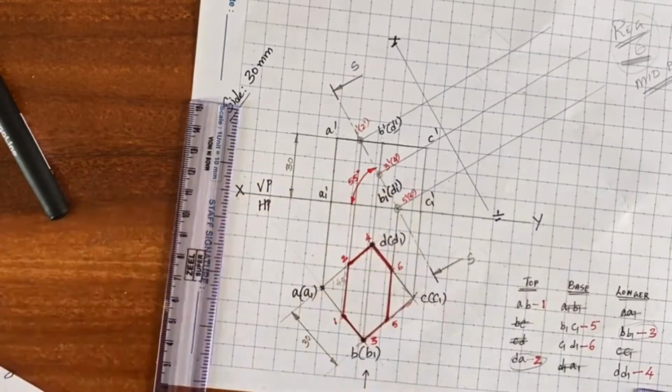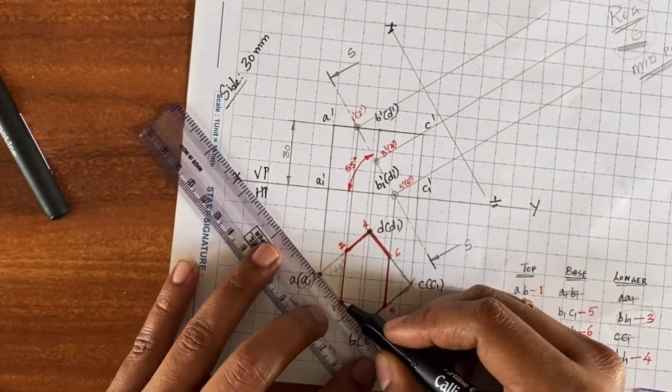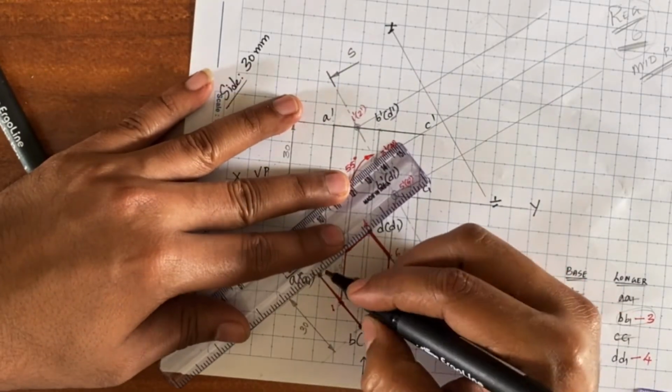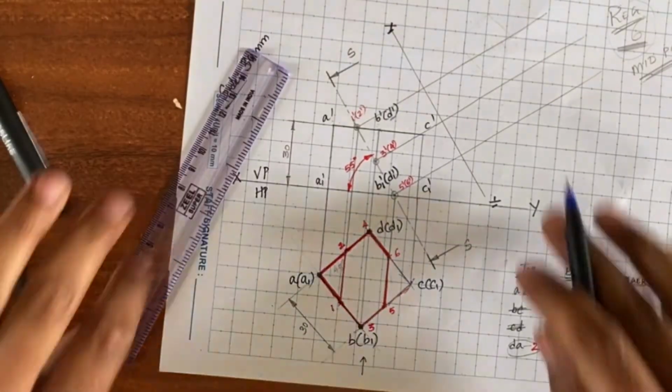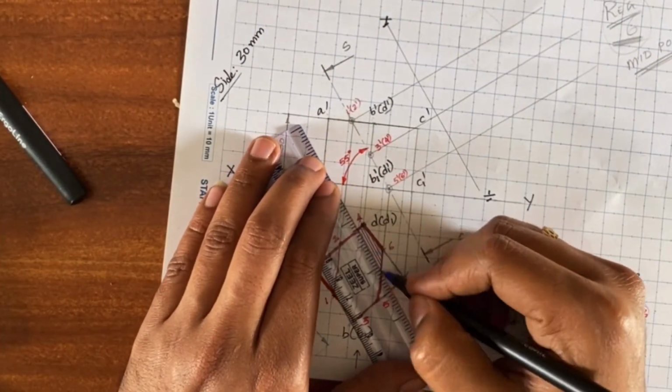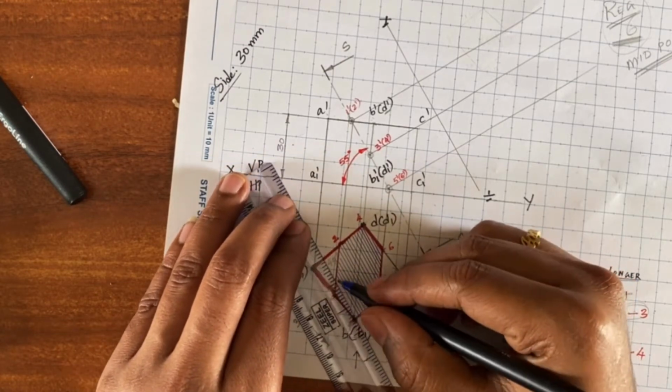Now since the bottom part of the sectional plane is retained and the top part is removed, we must highlight the bottom part in the top view as well. After the retained portion is darkened in the top view, we can highlight the sectional top view by hatching it with 45-degree hatch lines. Hatch the area only covered with the cut points.